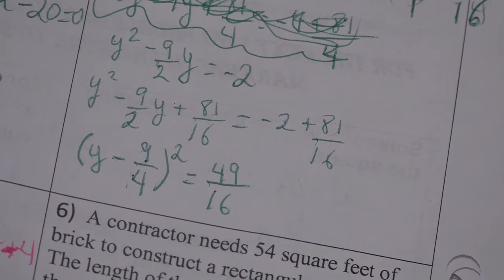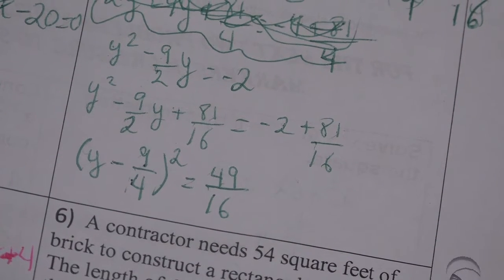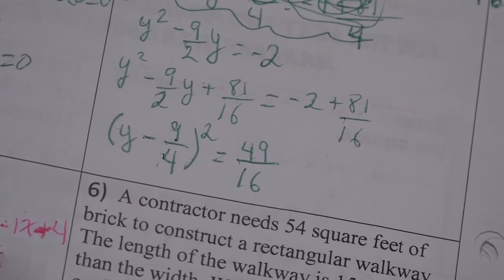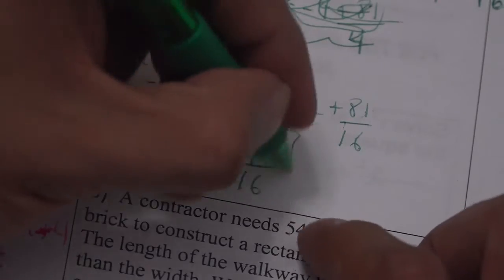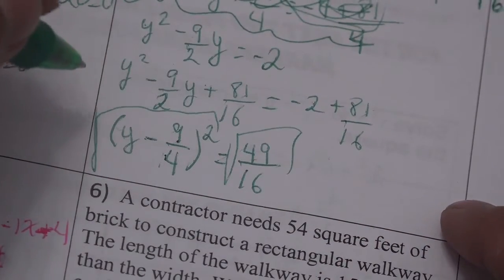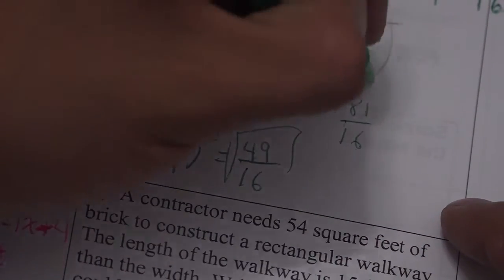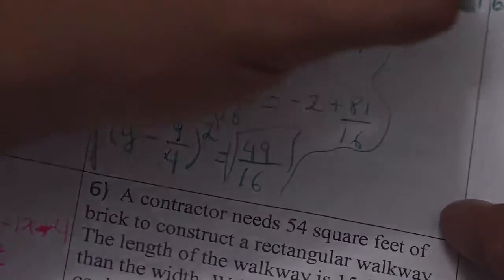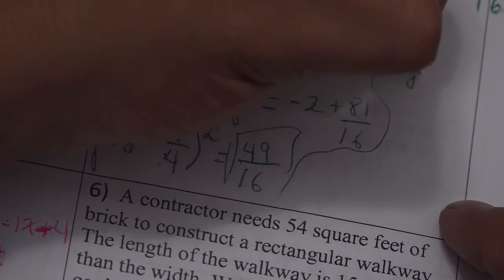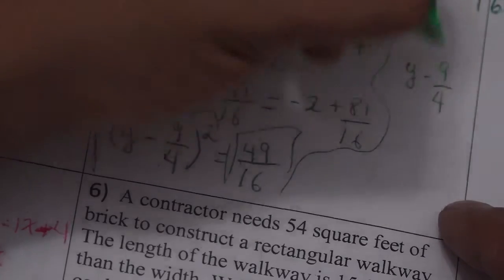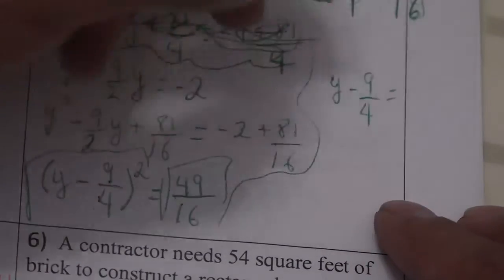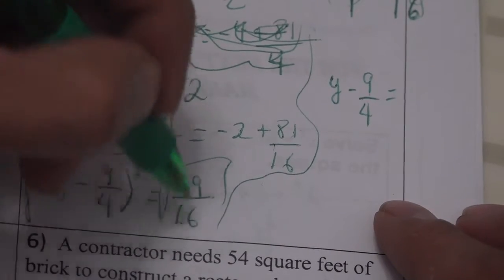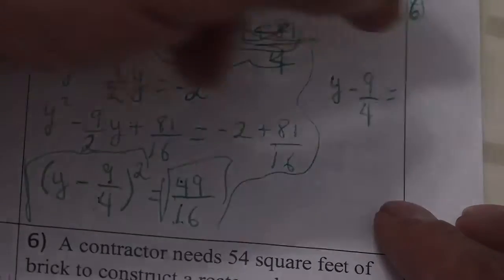So 49 over 16. And now, guess what? I am going to square root the whole thing to get rid of this square. So I'm going to square root the whole thing, and then I'm going to end up with the following. I'm going to end up with y minus 9 over 4, equaling the square root of 49 over 16, which is nothing more than 7 over 4.